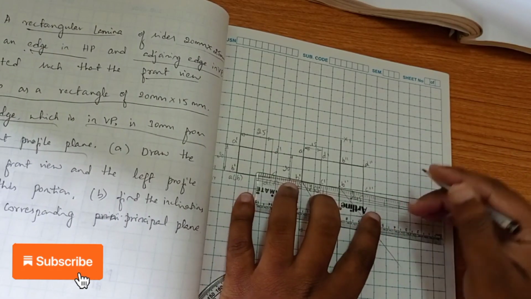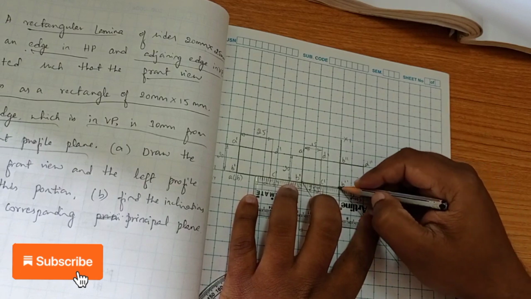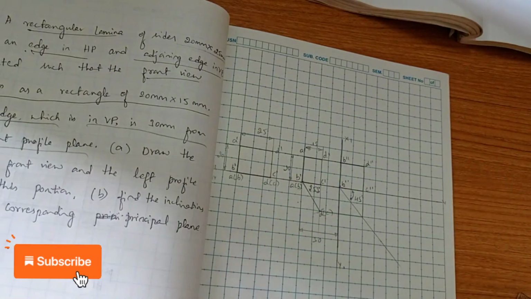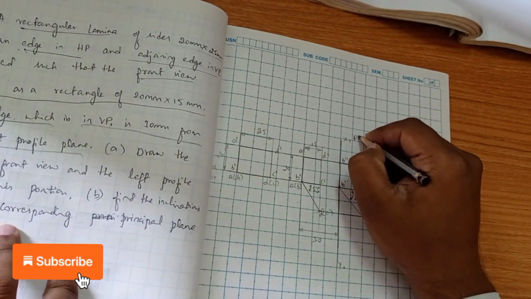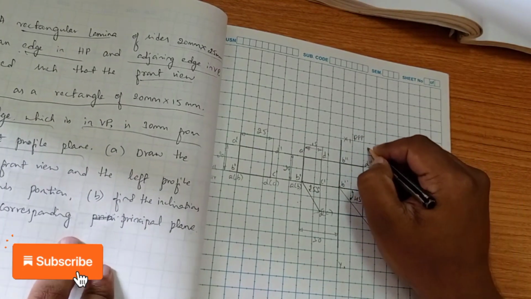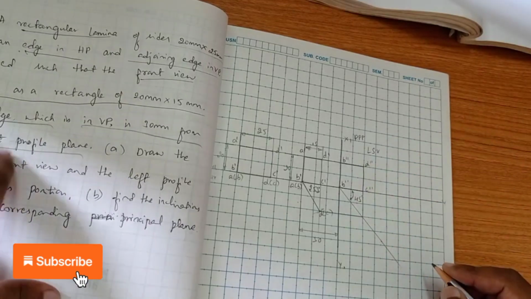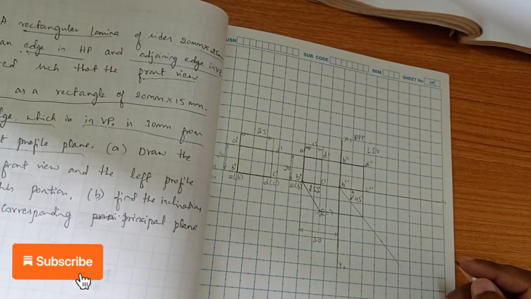So based on the question we have proceeded, right? You can see in this question also they have not mentioned any kind of view here. So this is RPP, so this is the left side view. So based on the question we have done this problem.